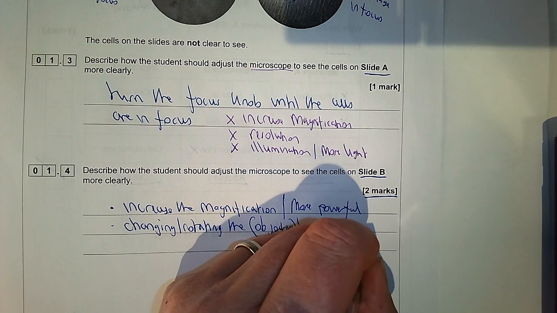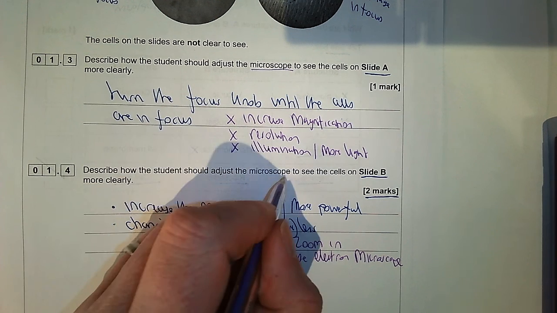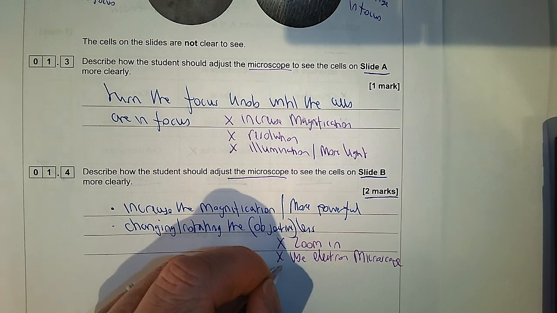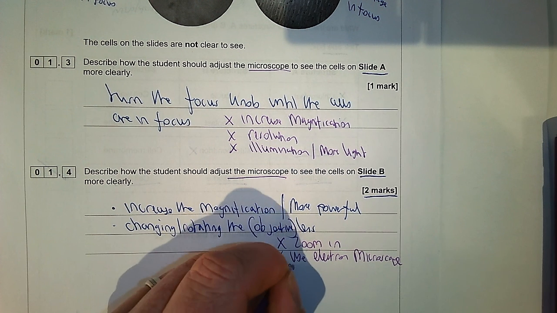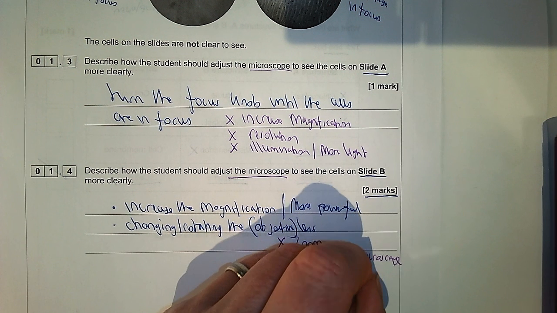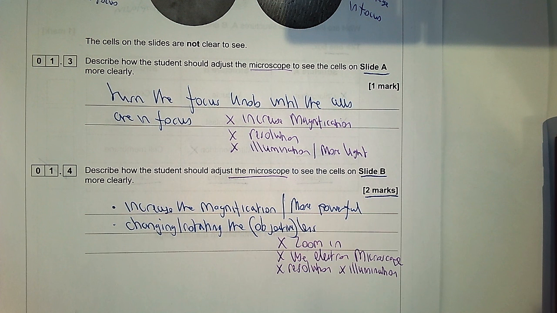Because it's about this microscope that we're already using. Again, it's nothing to do with resolution, and it's nothing to do with illumination, more light. So we'll be needing those two marking points by increasing magnification and how we increase it by changing or rotating the lens. 2 marks.